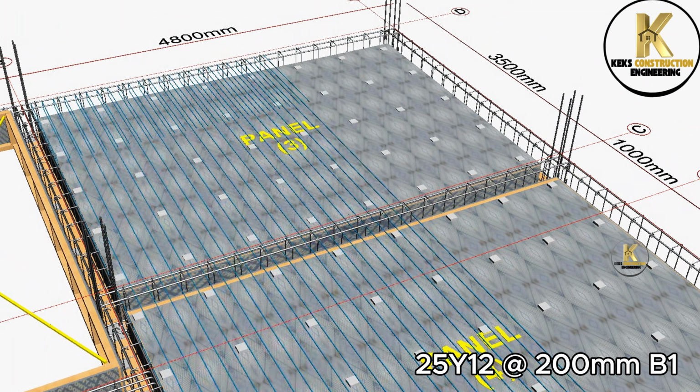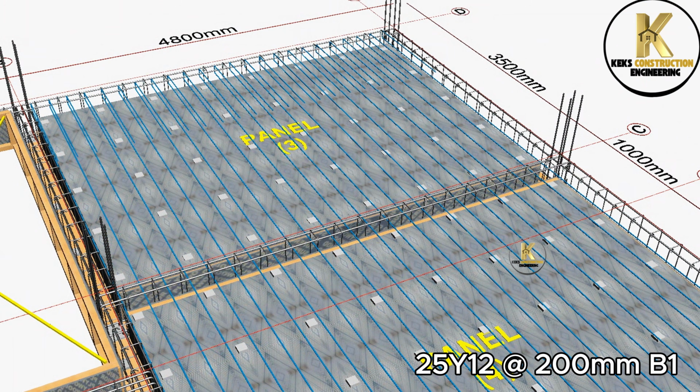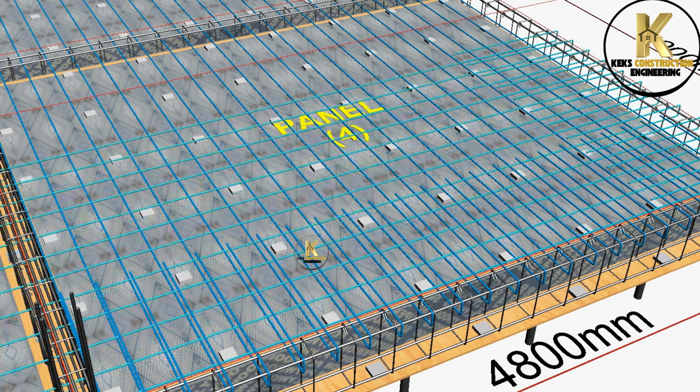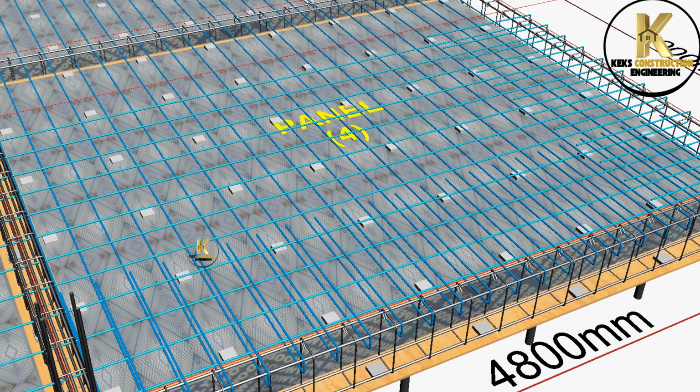Follow the drawing diligently. Use the same procedure to read and interpret the rest of the bottom bars, B1 and B2, as well as the top bars, T1 and T2, respectively.